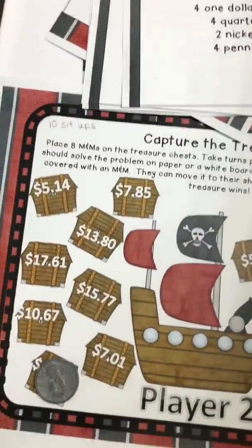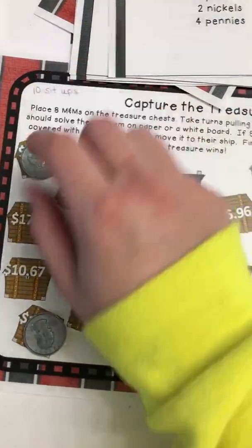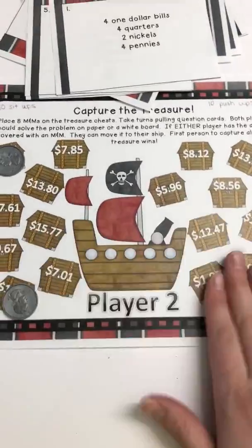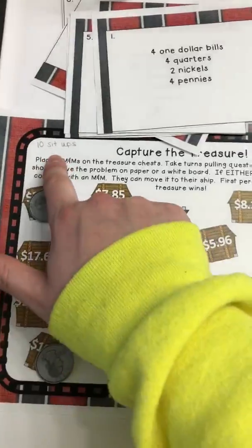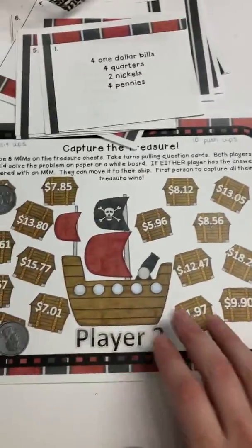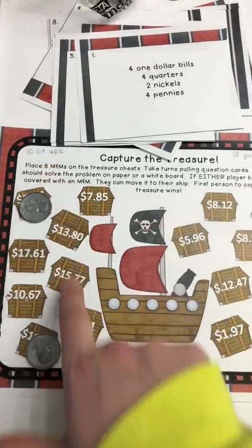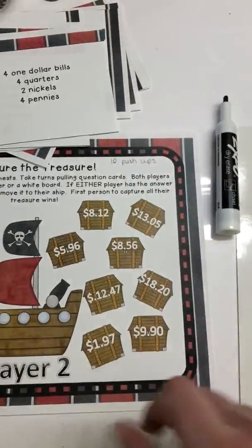Where's $5.14? Ooh, also on this side. Now you're racing each side. Whatever side gets filled up first, you have to do what is at the top. And I know you don't have it written on the top, but maybe you want to do that now. You can do 10 sit-ups or 10 push-ups.